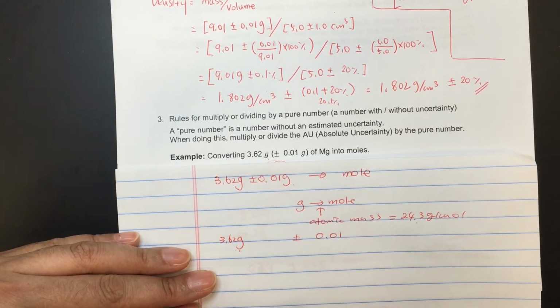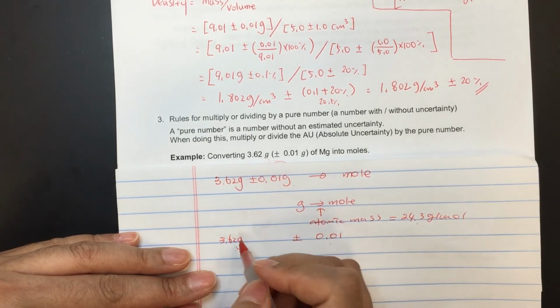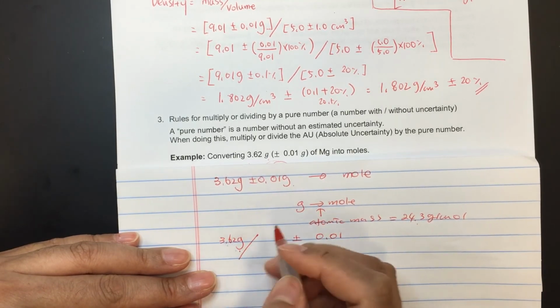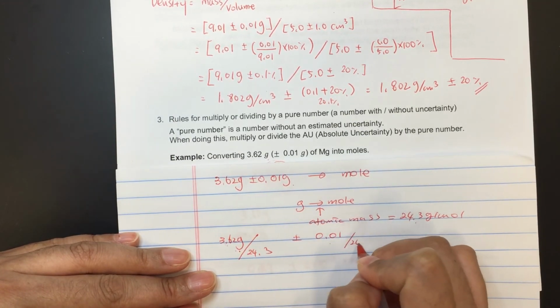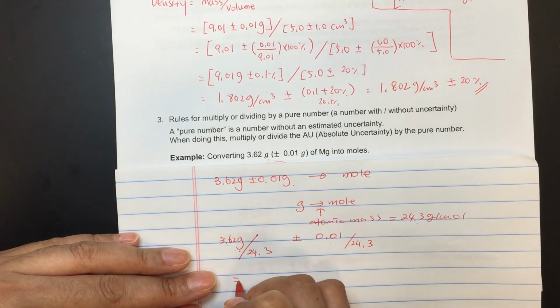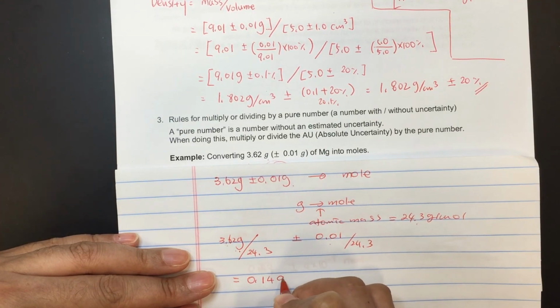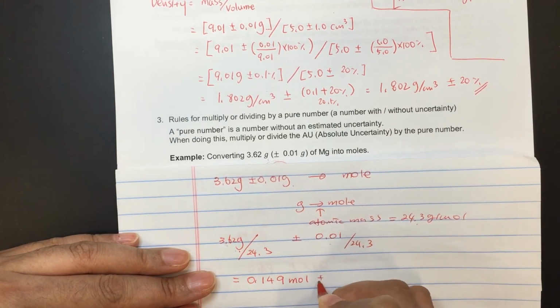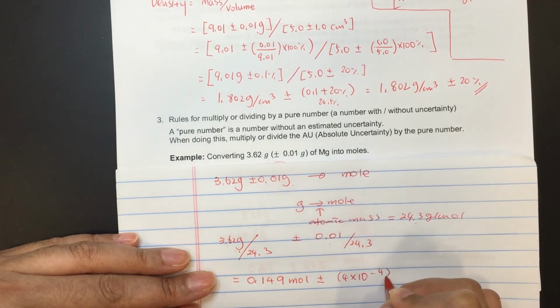So to find the proper uncertainty for this number, you are just dividing the 3.62 by the 24.3, right? So you do exactly the same thing with the uncertainty. Then you get your final answer: 0.149 mole plus minus 4 times 10 to the minus 4 mole.